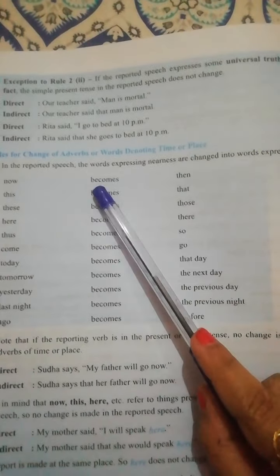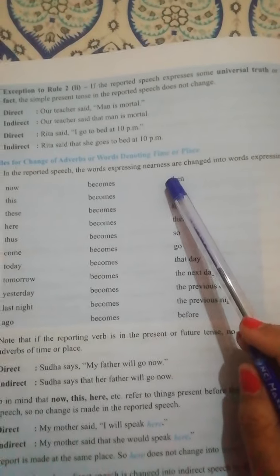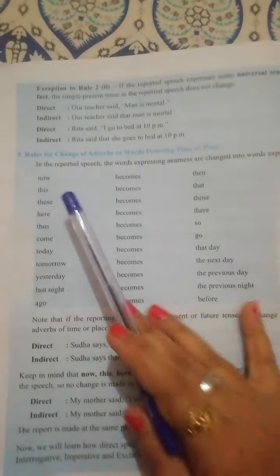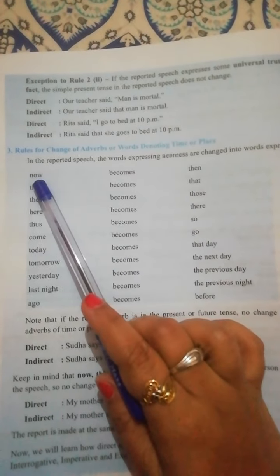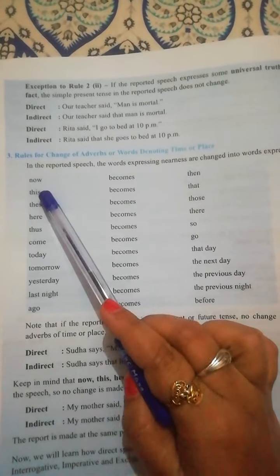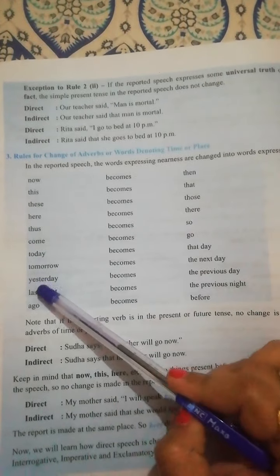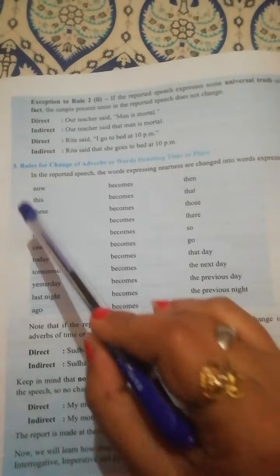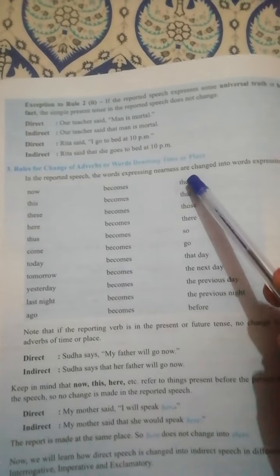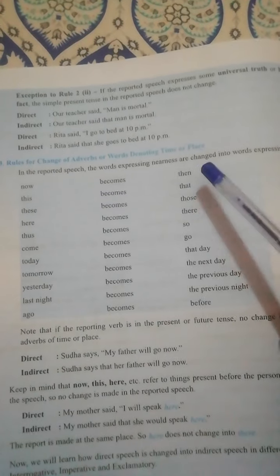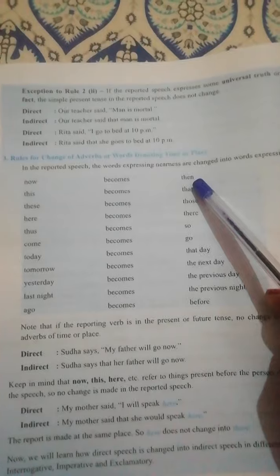In reported speech, the words expressing nearness are changed into words expressing distance. Like if there are words like now, this, these, they will change. These are used in direct speech and will be changed to then, that, those in indirect speech.